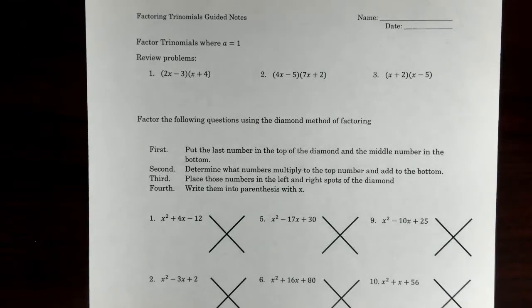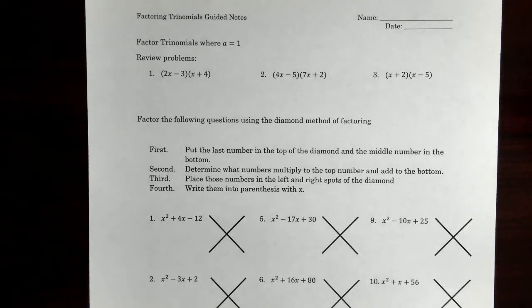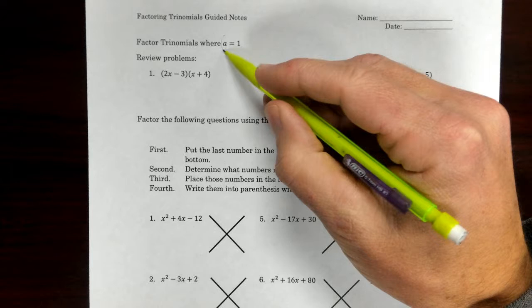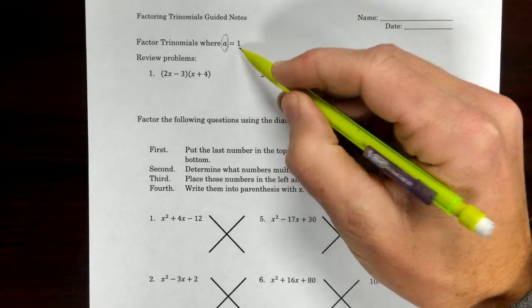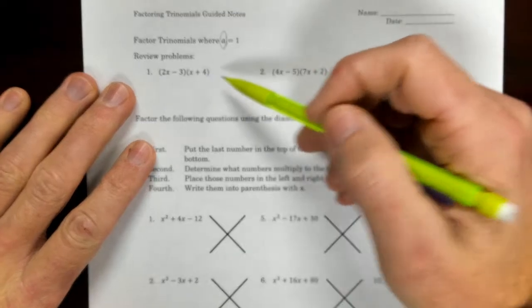Alright guys, today we're going to look at how to factor a trinomial. Now today, a, which is our leading coefficient, is going to be equal to 1. Let's go back and review.